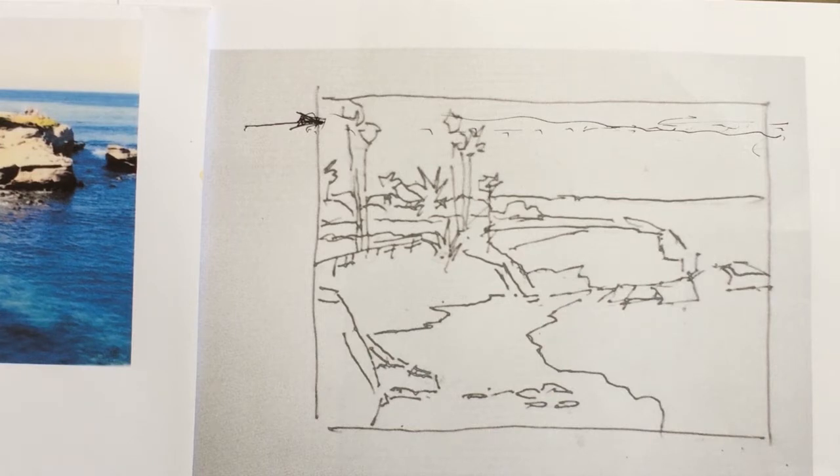And right off the bat, and the reason why we do these thumbnail sketches, is that I realized that I've got too much sky. I wanted to get the palm trees in, and yet it's not going to be possible the way they are now. They're going to be shorter trees, or we're going to have more water, but we're going to raise the cliff a little bit.